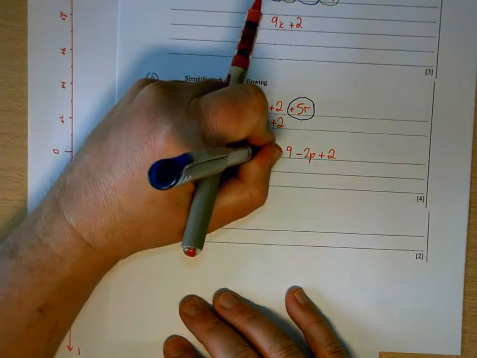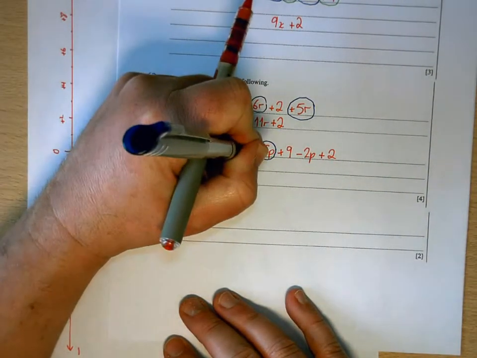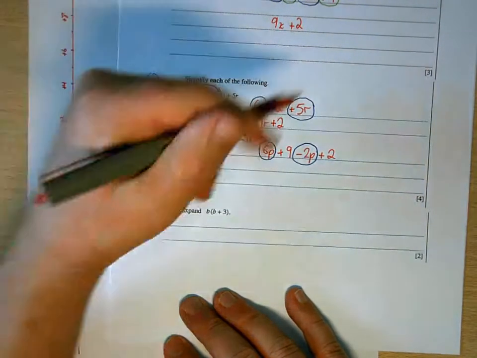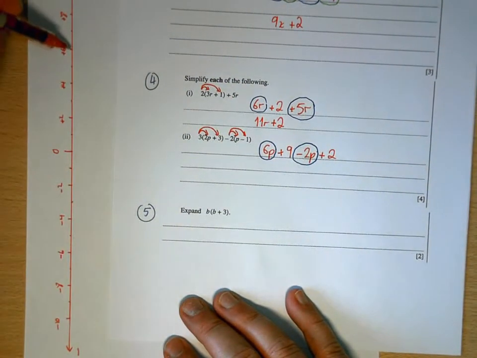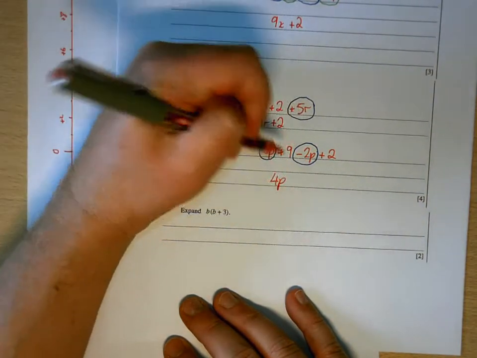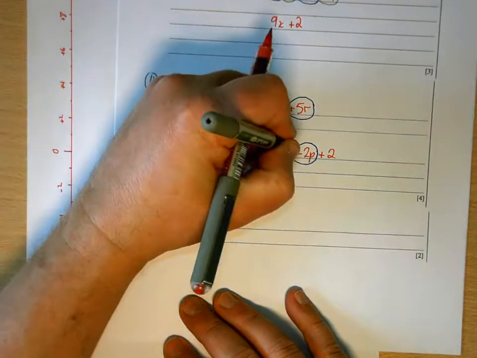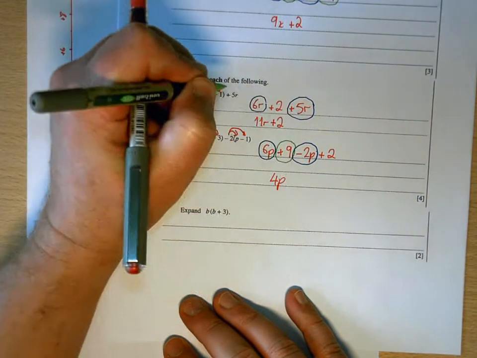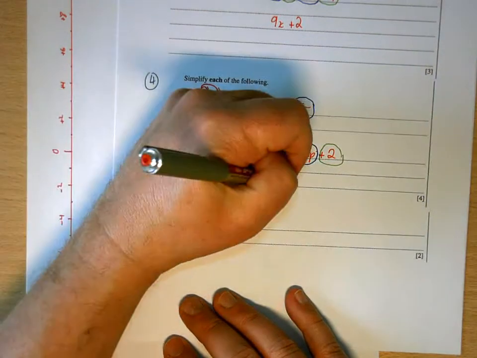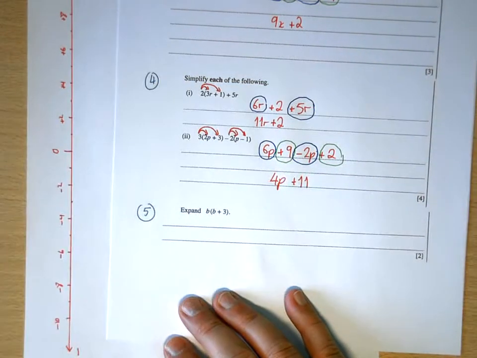Now we gather up our like terms. I got a plus 6p, take 2p, so that's starting at 6 on the number line, going down 2, you end up at 4. And then I've got plus 9 and plus 2 making plus 11.